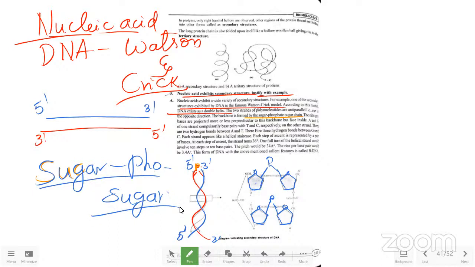And in this, the nitrogen bases are projected inside, and these are perpendicular to the phosphate group. So the phosphate groups are on the outside, and the nitrogen bases are facing inside.